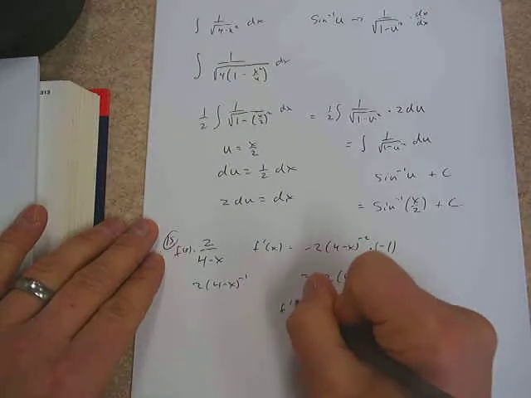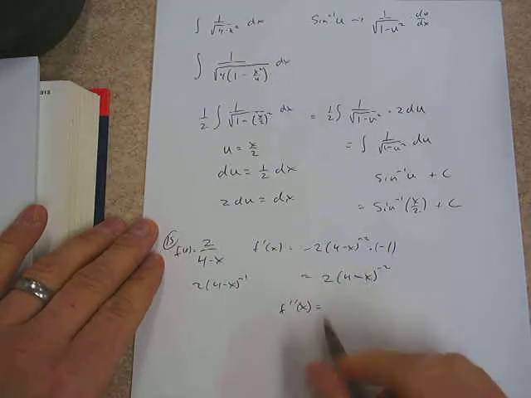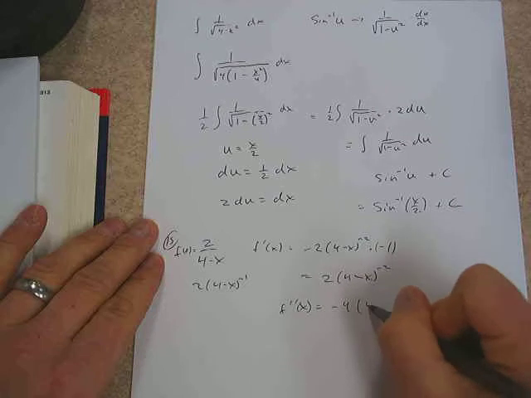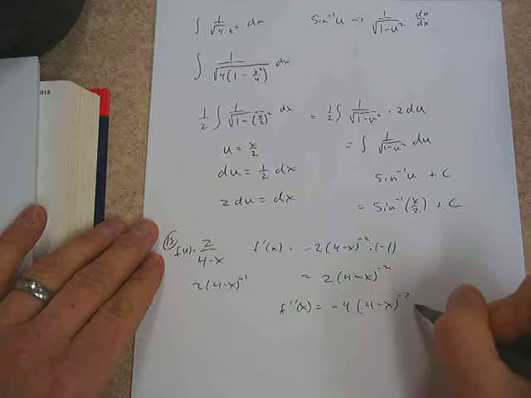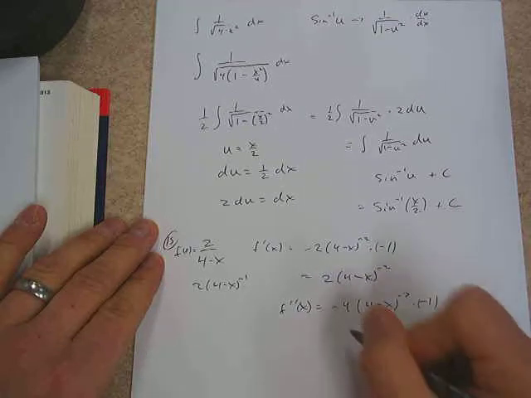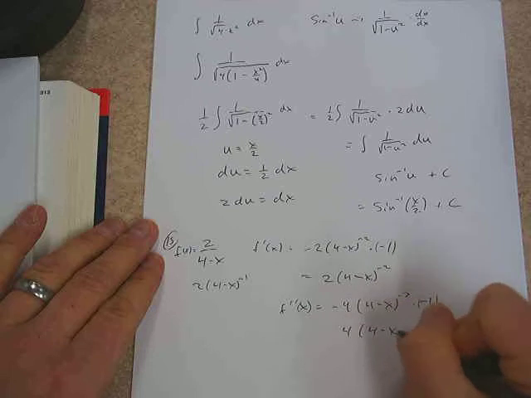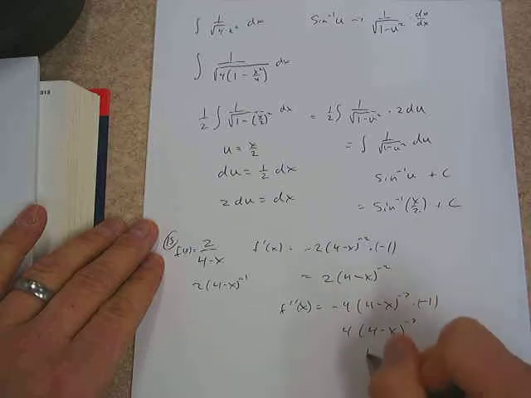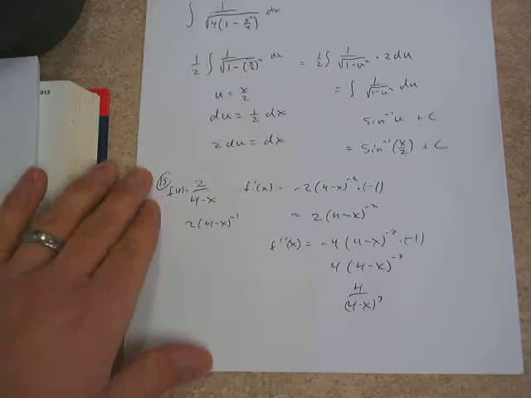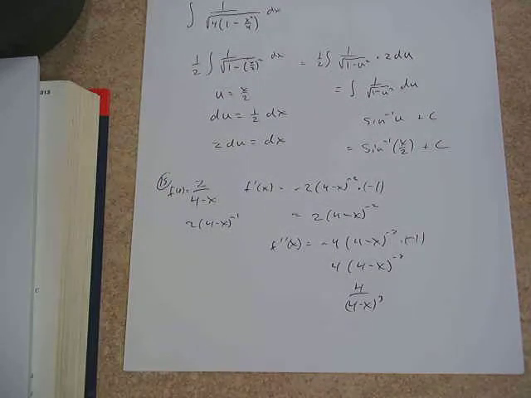My second derivative is going to be negative 4, 4 minus x to the negative 3 times negative 1. And so I'd have 4 minus x to the negative 3, which is ultimately 4 minus x all cubed. So the first step here is to figure out the second derivative.